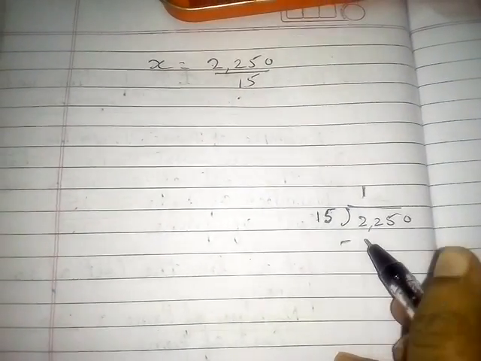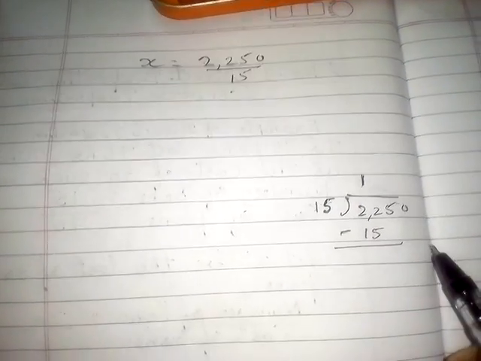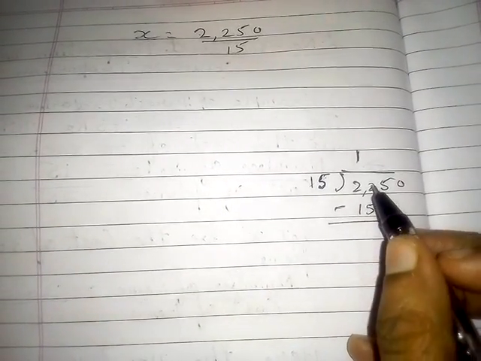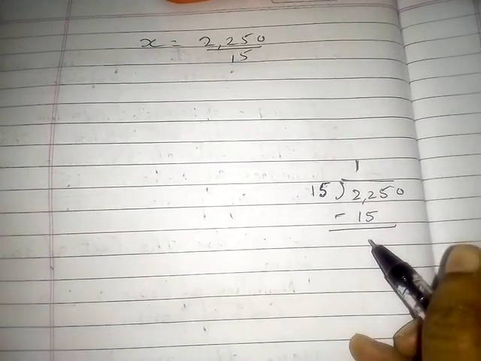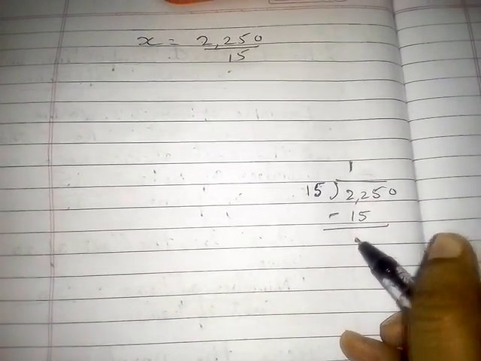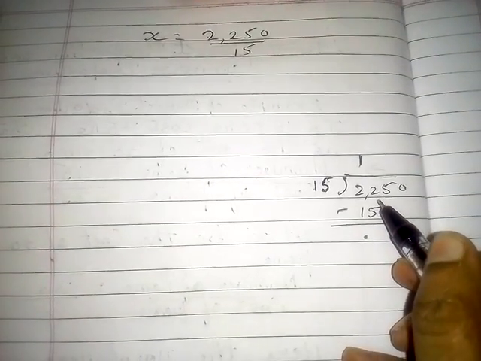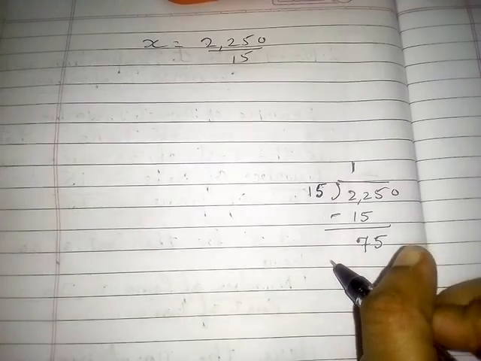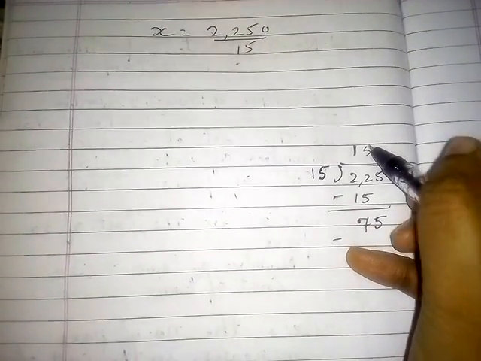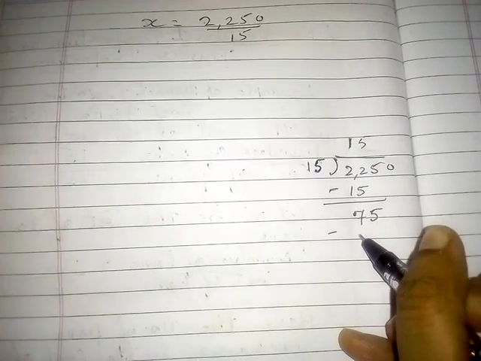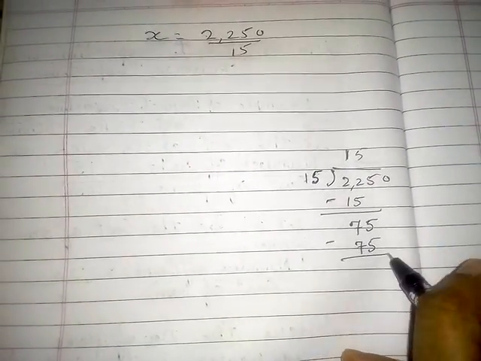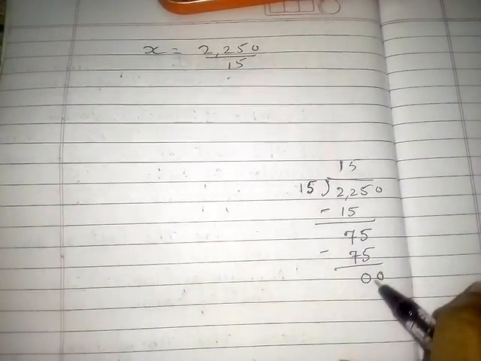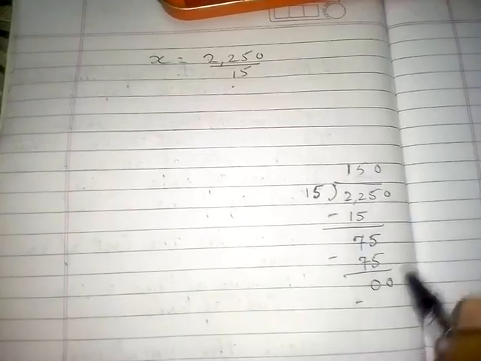15 ones are 15, because 15 twos are 30 coming. 30 is greater than 22. 22 minus 15, subtraction do. You can do cancellation also, or you can do direct subtraction also if you don't know. 15 fives are 75. 75 minus 75 is 0. Now this 0 you have to bring it down. 15 zeros are 0.